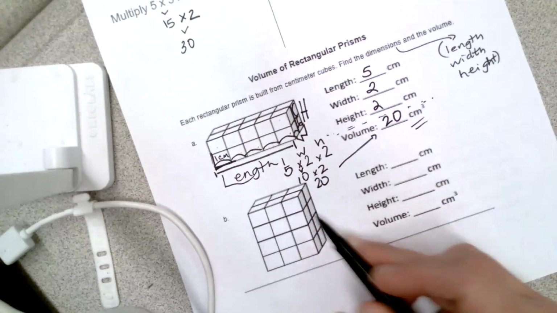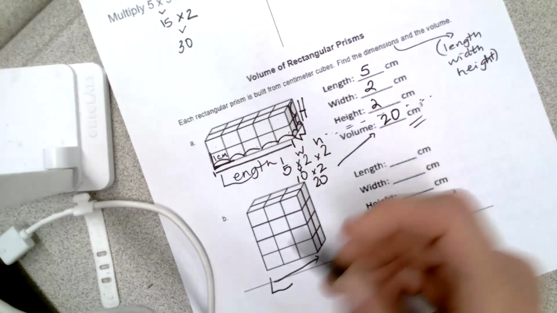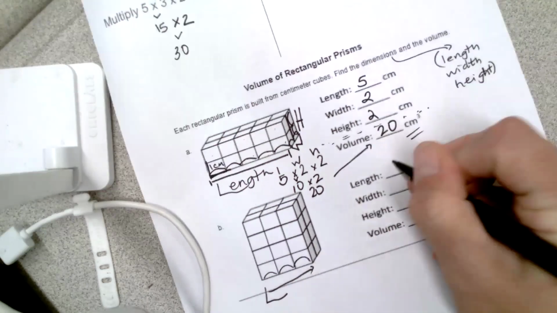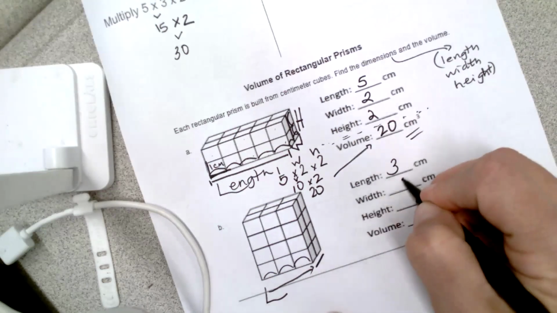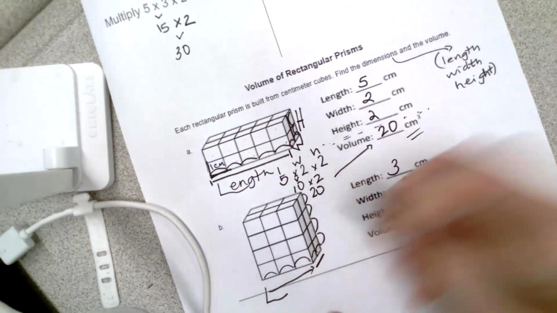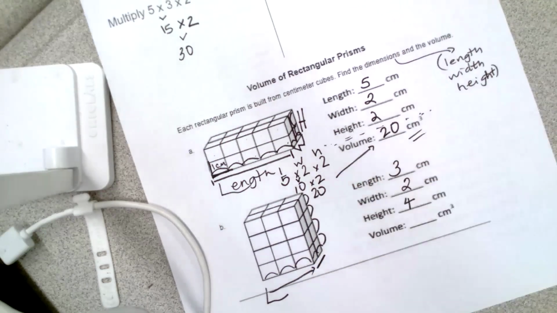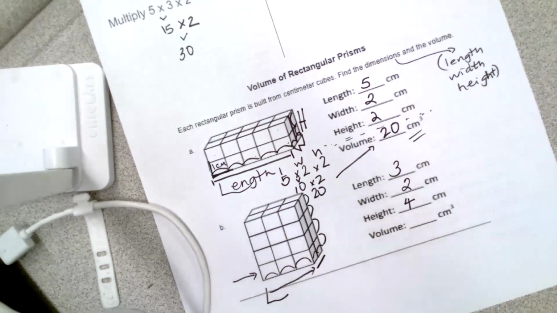Okay, I have my volume here. My length alongside is 1, 2, 3. I record it. My width, the thickness, is 2. And then my height from bottom to top is 4. Okay, what if I just even look at this bottom layer? How many in this bottom layer? I have 1, 2, 3, and then I do have a backside, 1, 2, 3. So there's 6 on this bottom layer.